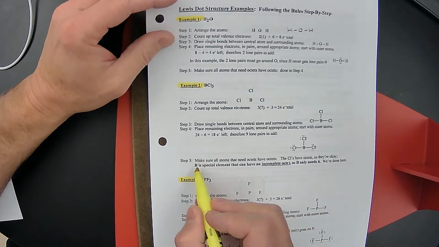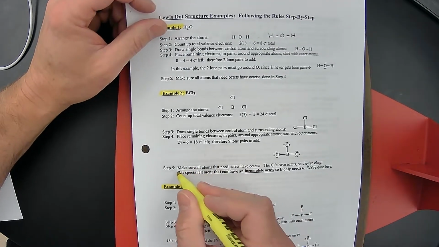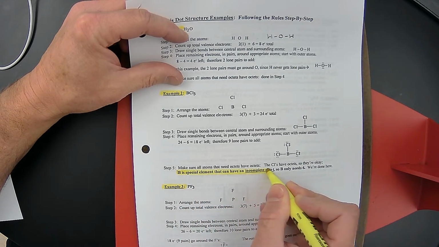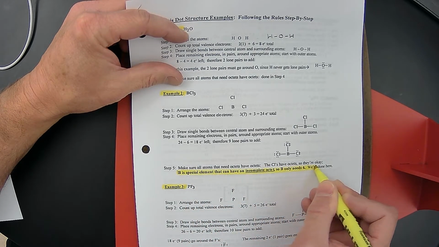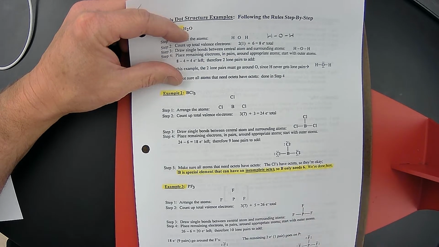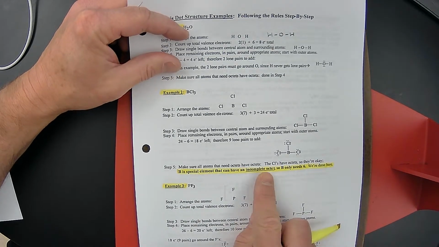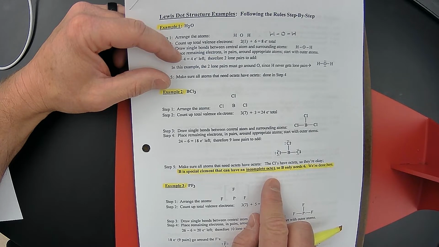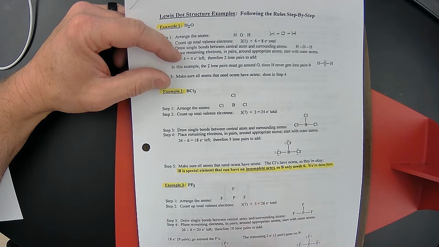Then please take a look at example number 2. Please highlight where it says boron is a special element and can have an incomplete octet. We haven't talked about this yet. Last time we were together, we talked about expanded octets, where atoms could have more than 8 valence electrons.